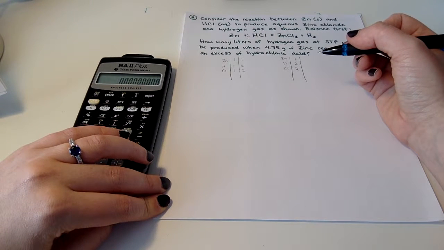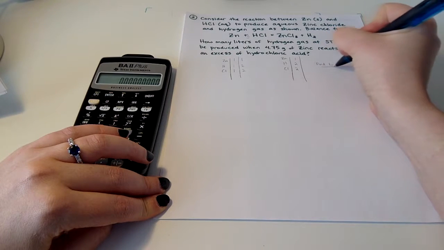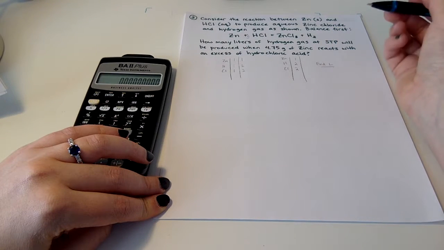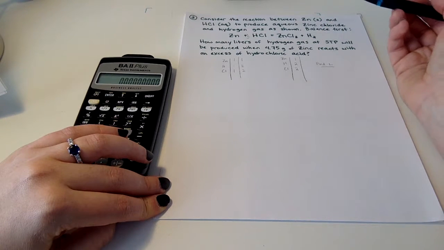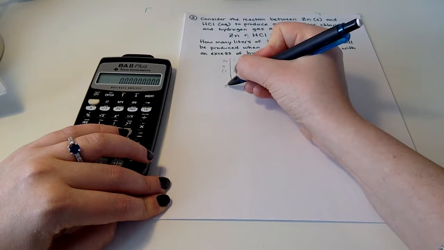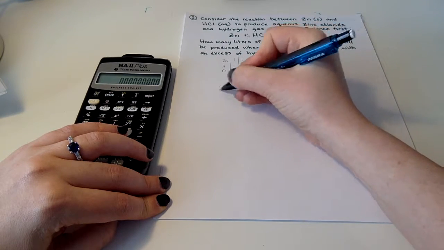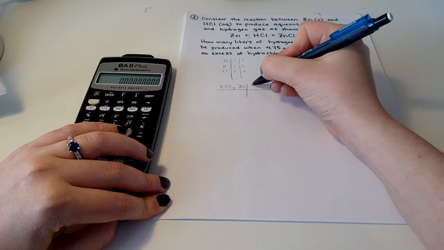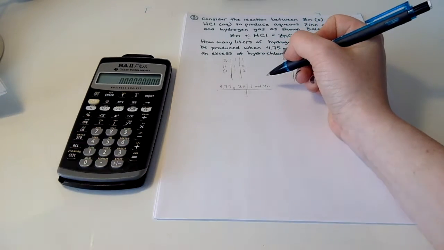So now we need to find the liters. We're given our molar ratios and our mass of zinc, which is 4.75 grams. So we need to figure out how many moles we have. So we'll go 4.75 grams of zinc. And to turn that into moles, we need to see what the mass of zinc is.